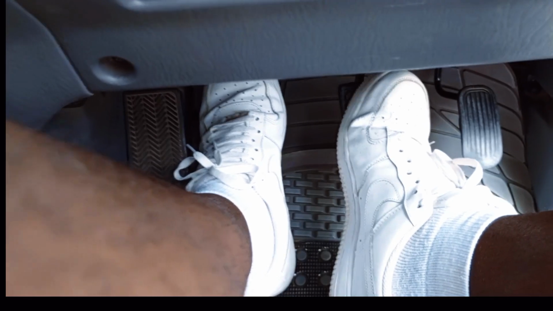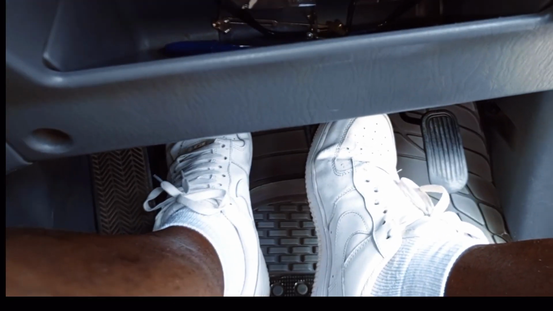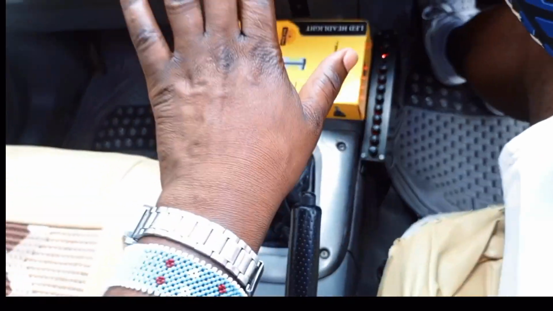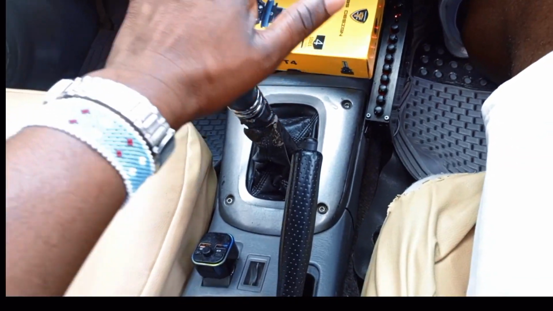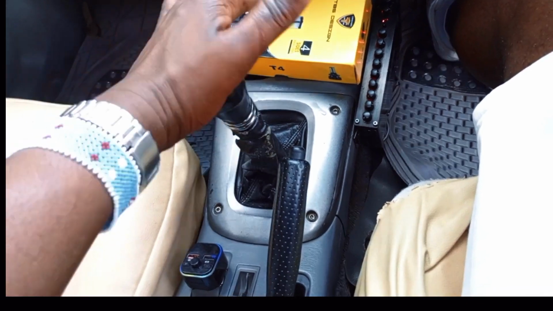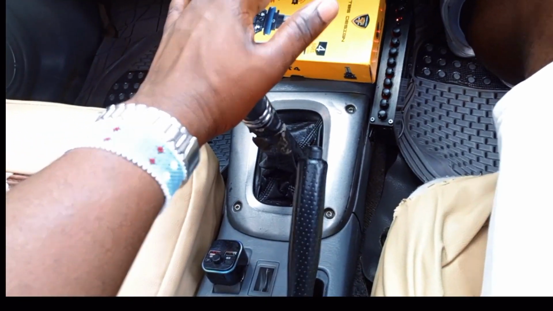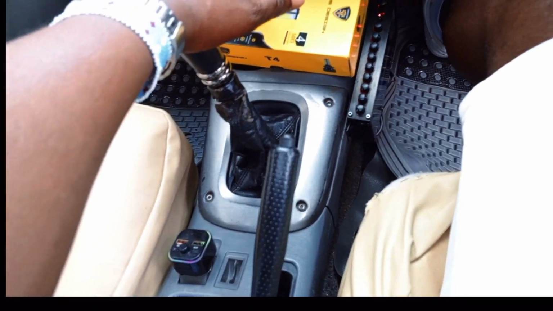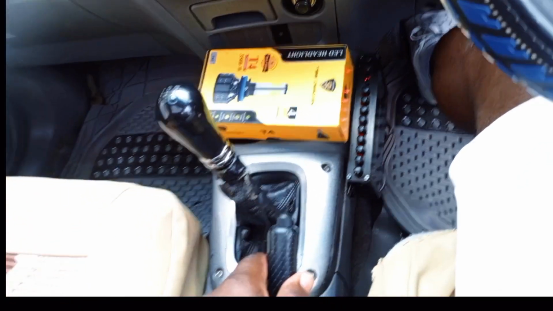After pressing in the clutch pedal, it releases the gear lever, so I can now engage my gear 1. This time it is at the neutral, so I press it to that end, then push it to the front. So that is gear 1 engaged.